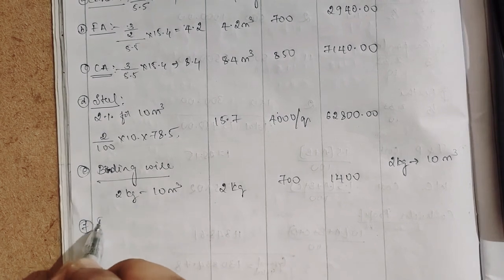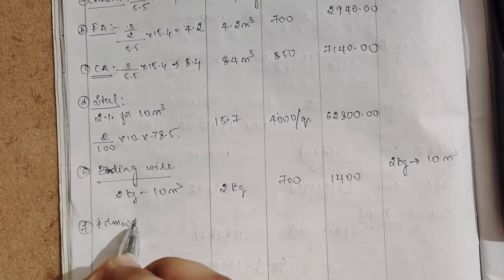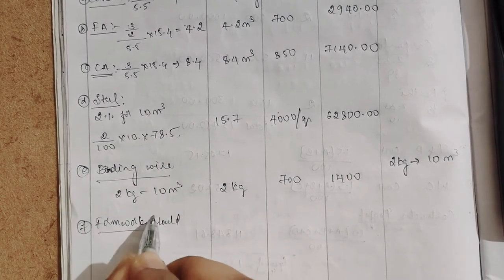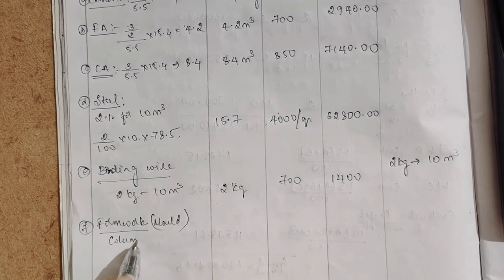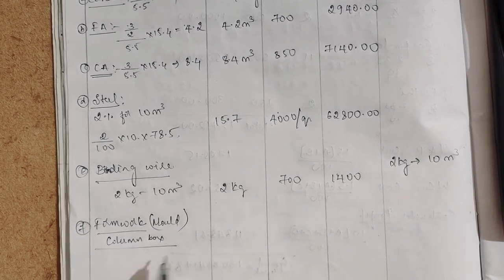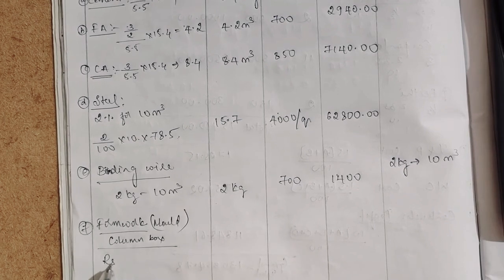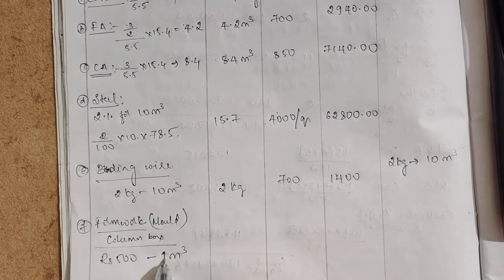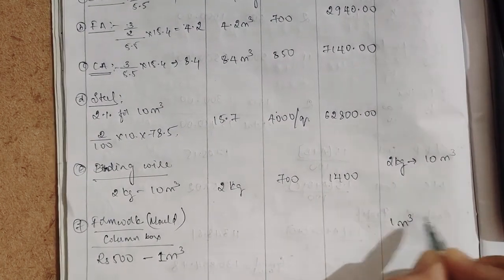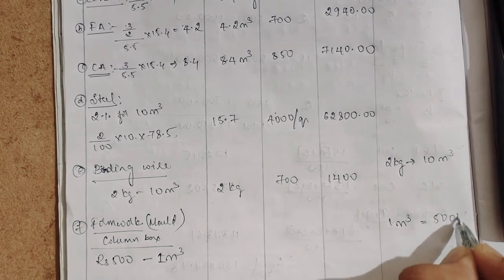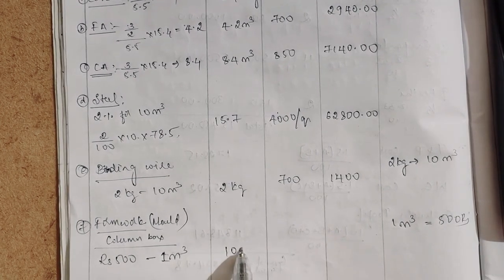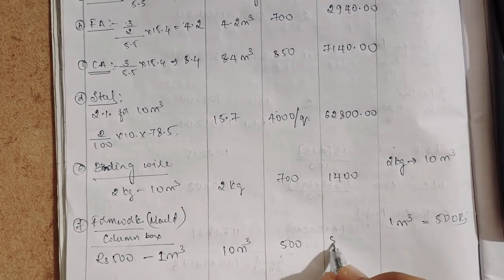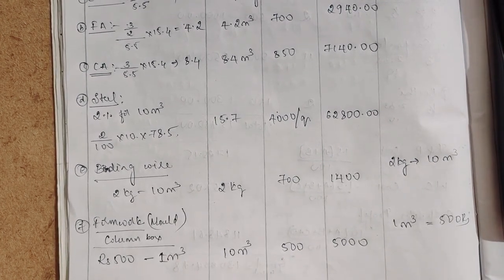Now form work. Form work in the sense, what is that? Your column box mold for column box. Okay, so here also we are taking a lump sum amount, that is rupees 500 for 1 meter cube of work. Which work do we have? We have 10 meter cube of work, so the amount is 500 per meter cube, so it will be 5,000.